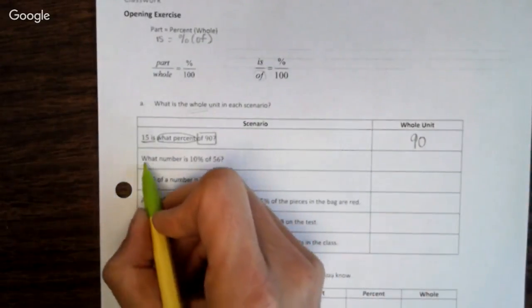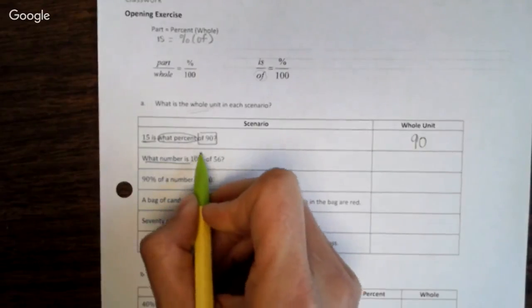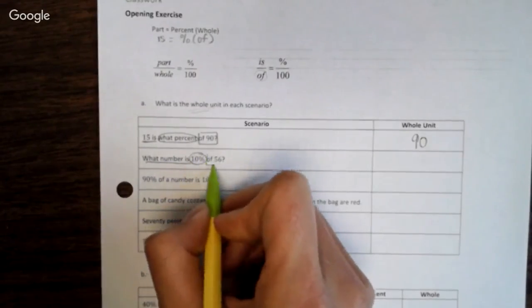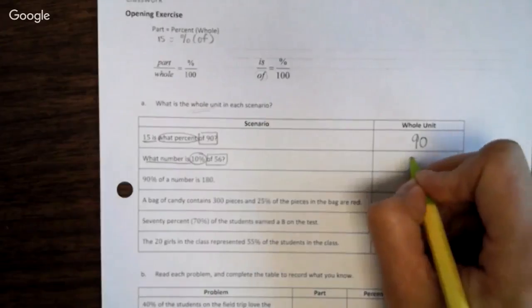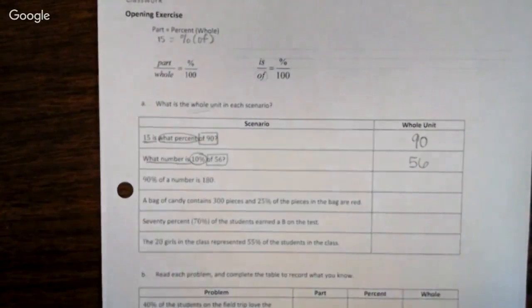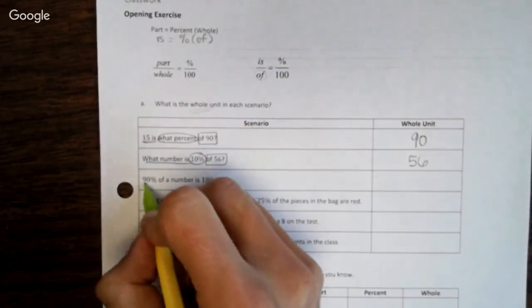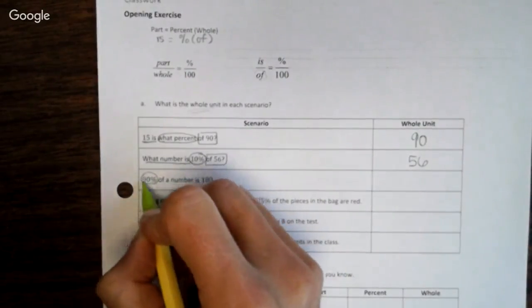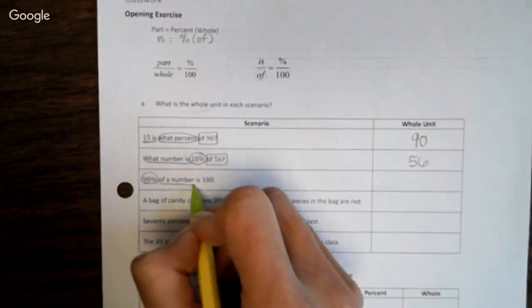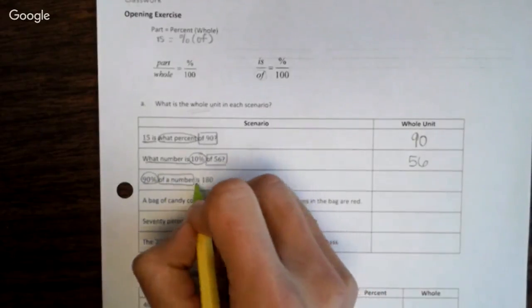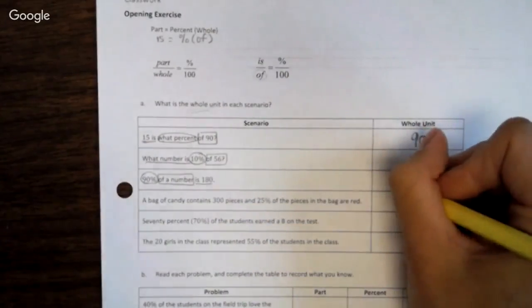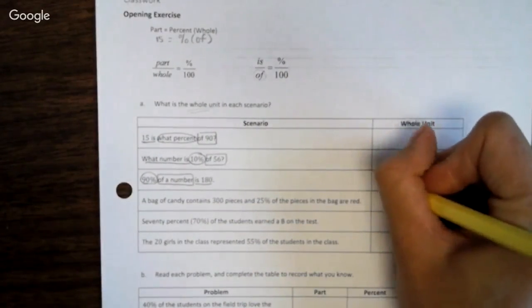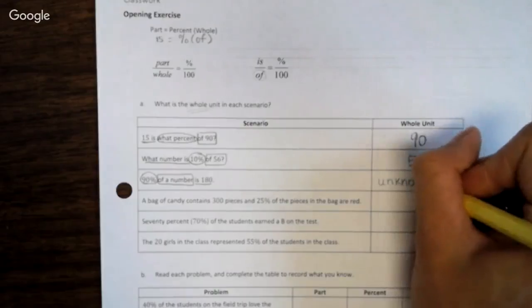All right, next one. What number is, I'm going to circle the percent and put a box around the of. The of is the whole, which would be 56. Next one, I have 90%, which I'm going to circle, of a number is 180. So the of this time is with the number, so we don't know. So this is going to be the whole, which is our unknown number. We use a variable for that.